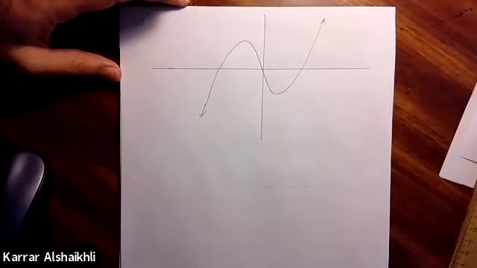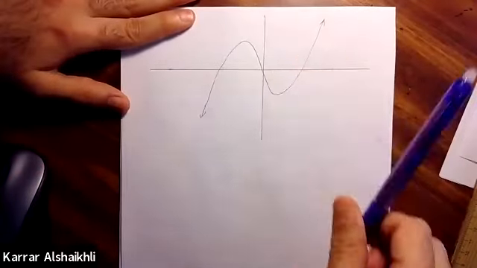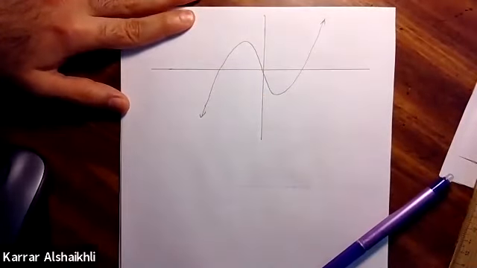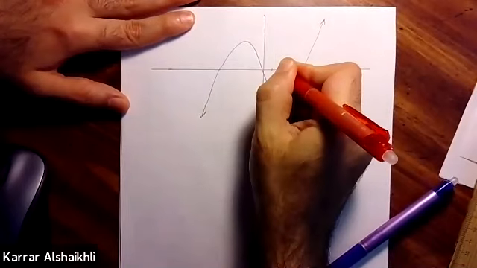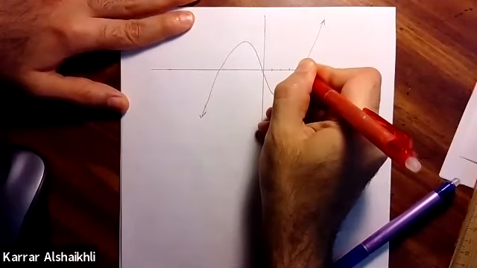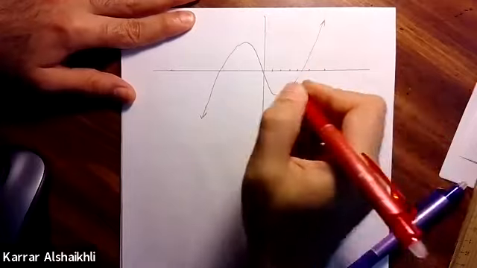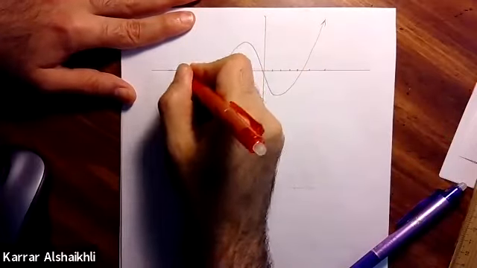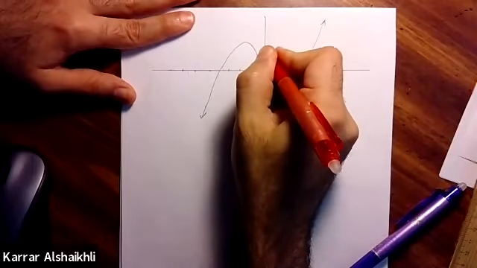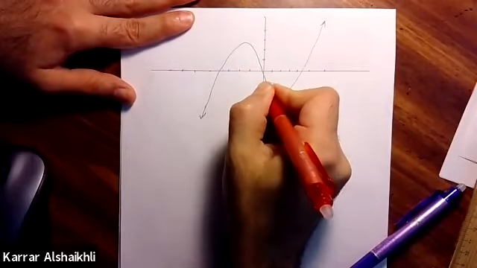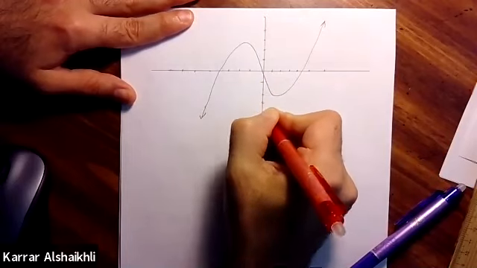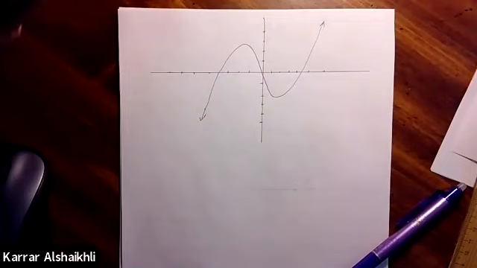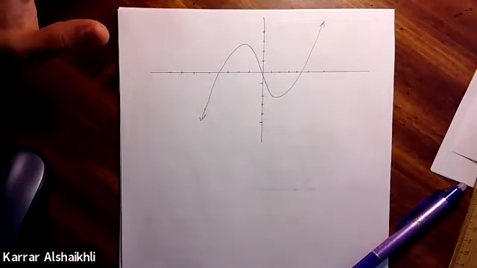So now here's another example. Don't forget the coordinates. This is the function. So let's say this is 1, 2, 3, 4, 5, 6. Okay, so here's an example. They give you a graph. They tell you, is this graph a one-to-one function or no?